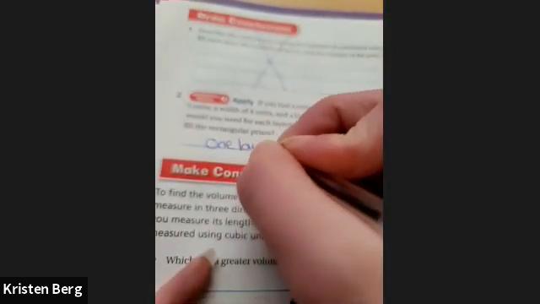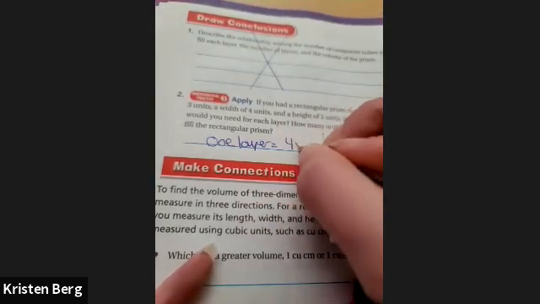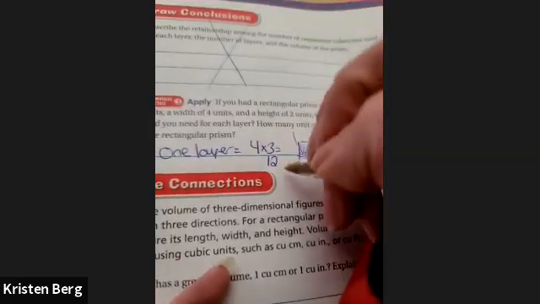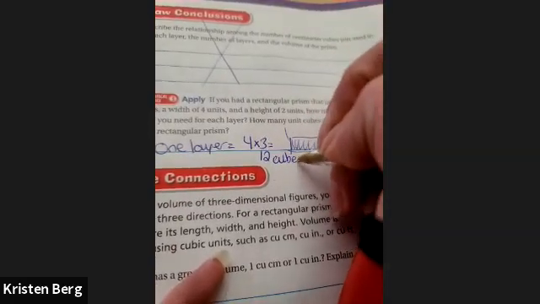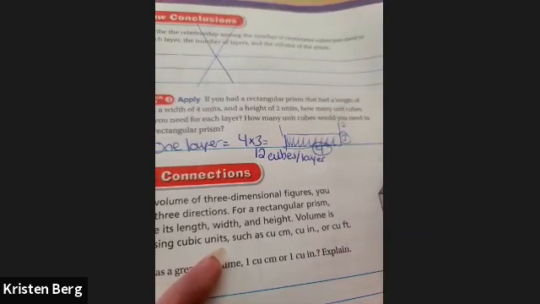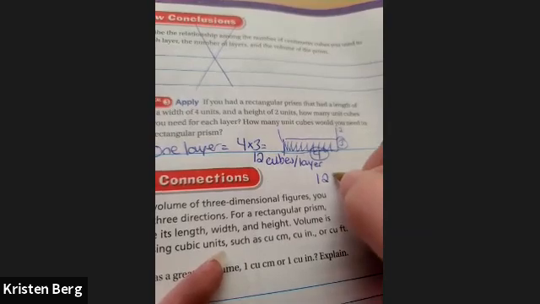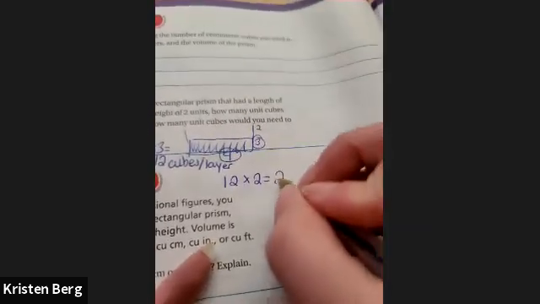Would just be one layer is 4 by 3, which equals 12 cubes per layer. And then how many layers are there? Well, now you would do 12 times 2 because that's how high. So times 2 would be 24 cubes to fill it.